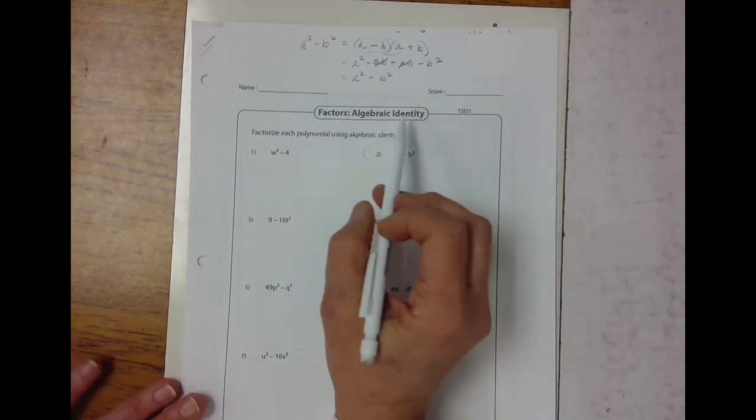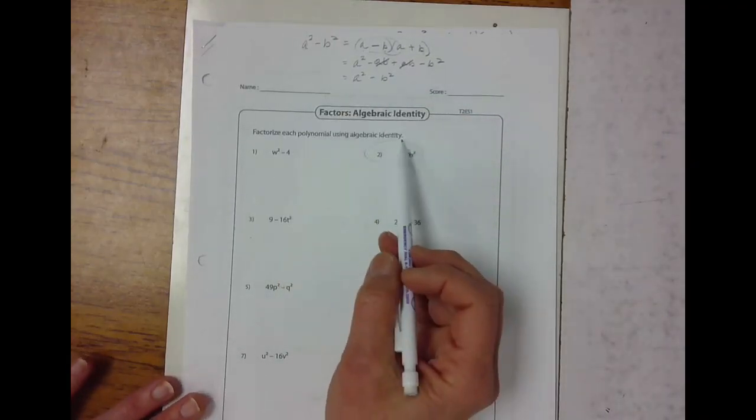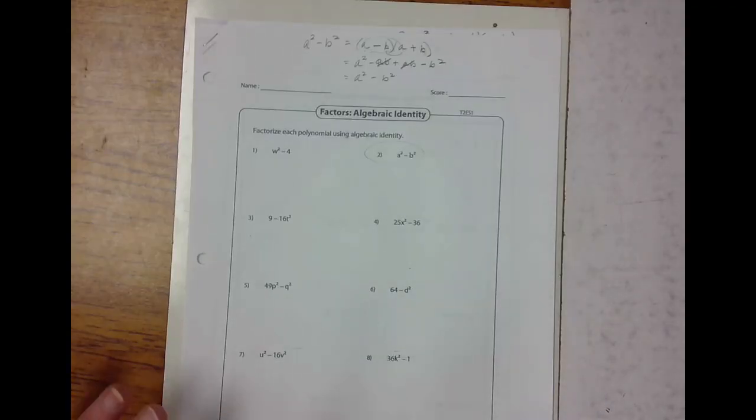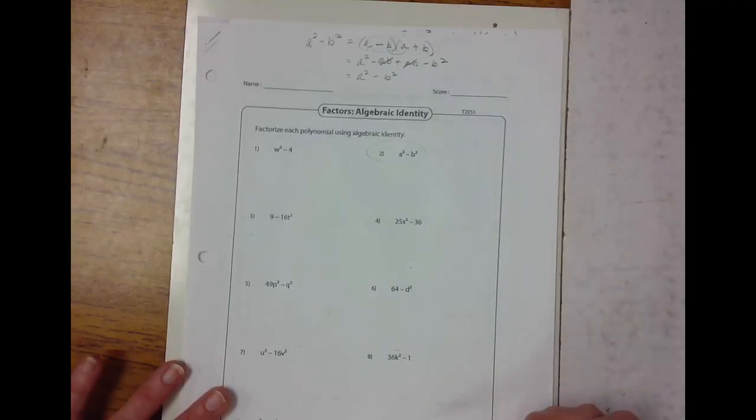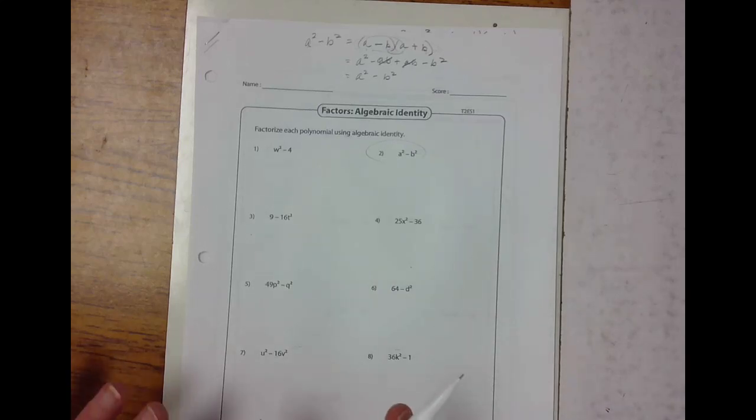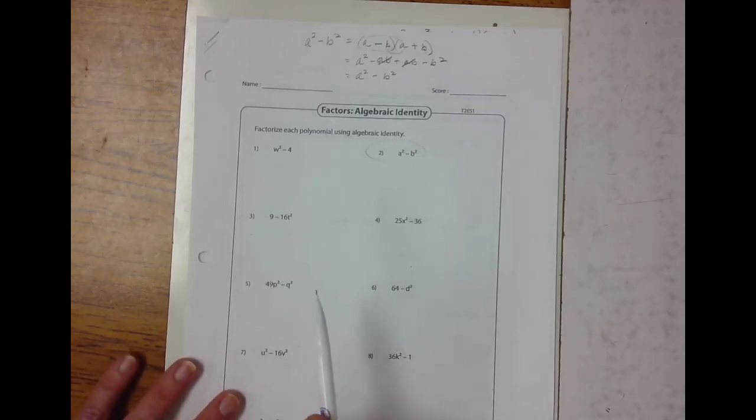So today we're going to be just working on factoring. Now, factoring, we're going to work on expressions. Now, an expression is just something without an equal sign, okay? So we're not solving at this point, but we're going to show you what the difference is a little later.